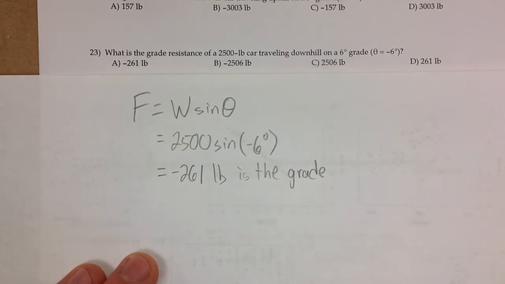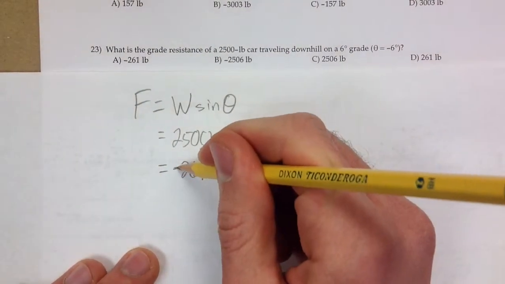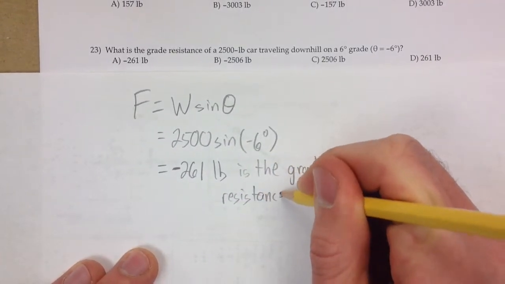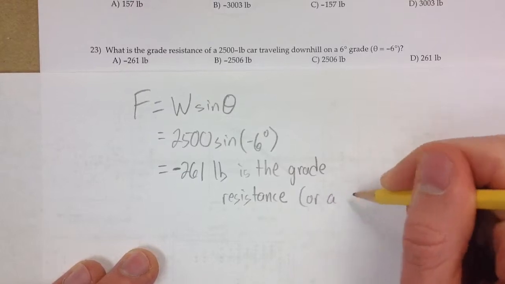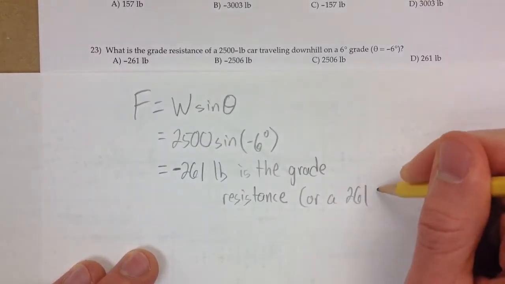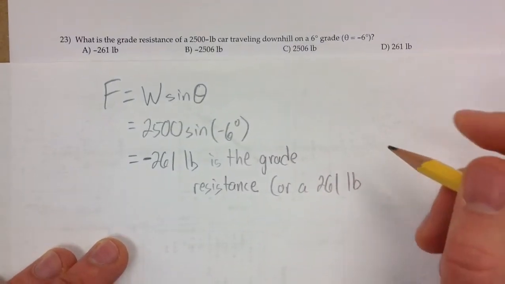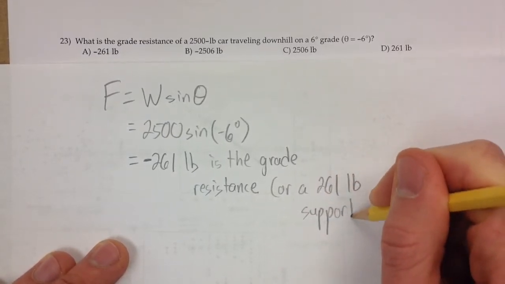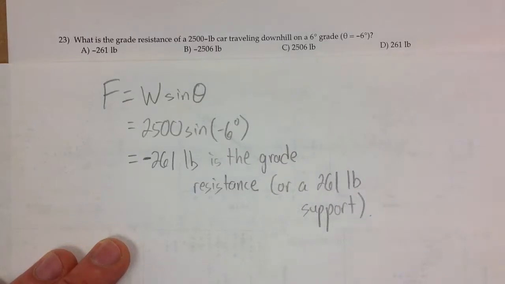It's not working against the car, it's actually helping the car. Yep. Or a 261-pound support. This is another way to think about it.